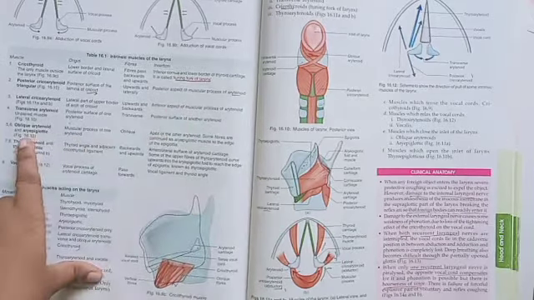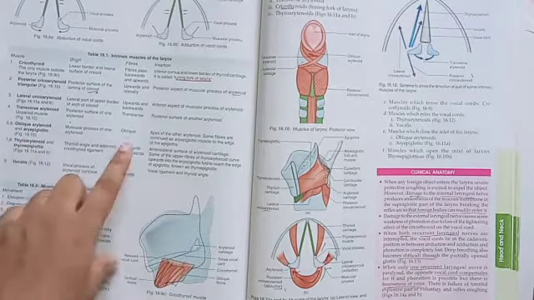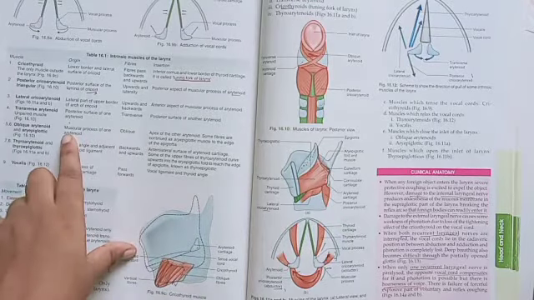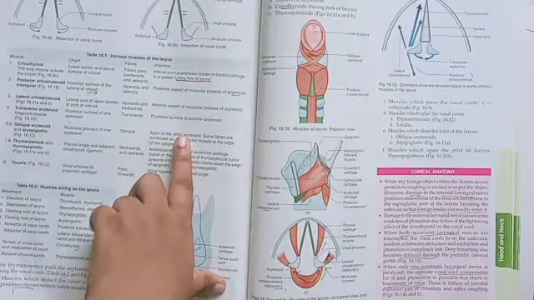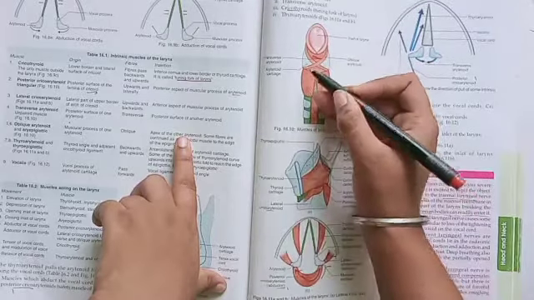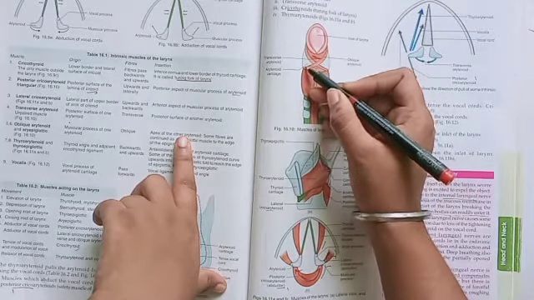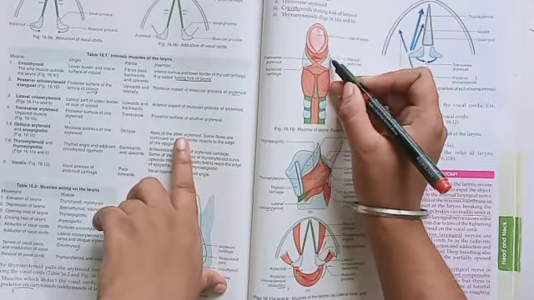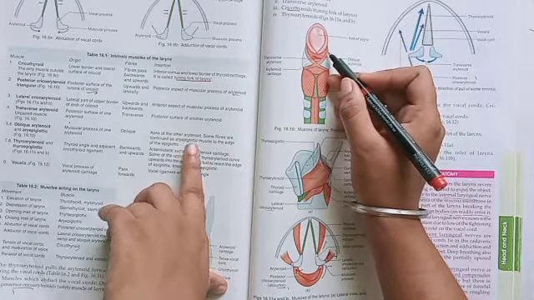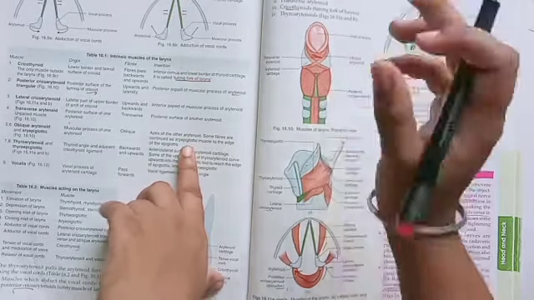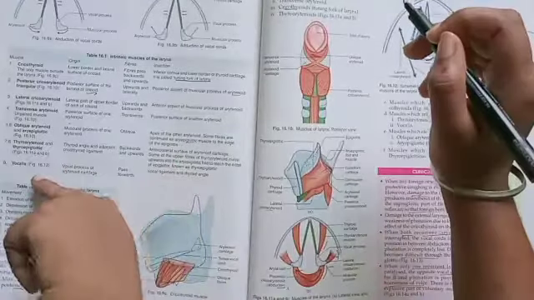Then the oblique arytenoid, or epiglottic. The oblique arytenoid arises from the muscular process of one arytenoid and passes obliquely to the apex of the other arytenoid, and some fibers also insert into the epiglottic muscle.